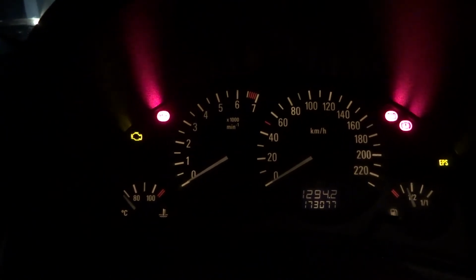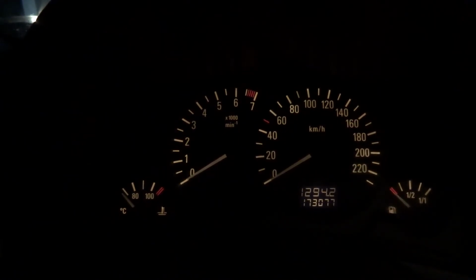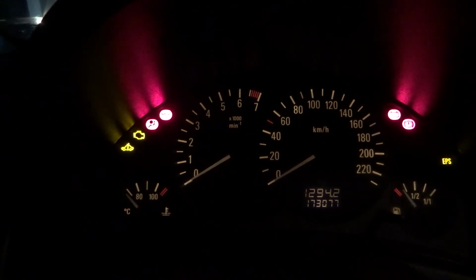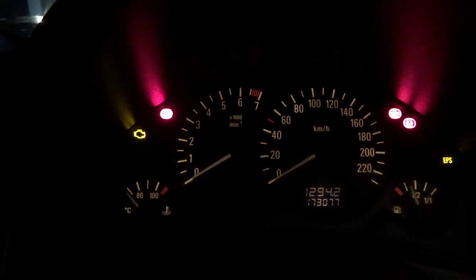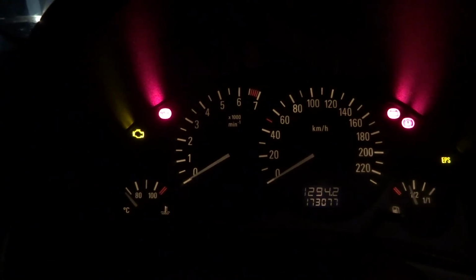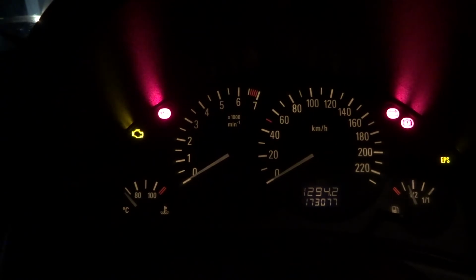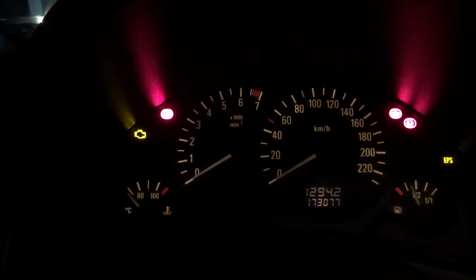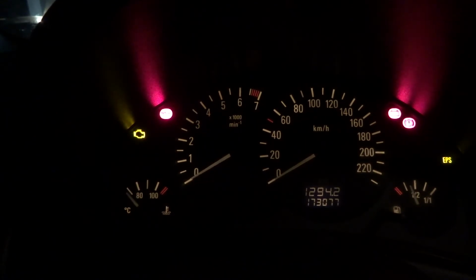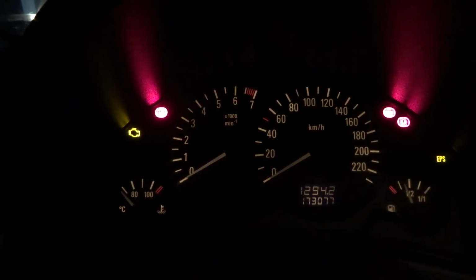Let's do this again. And as you will see it flash a certain number of times, then a little pause, then continue. See? Now, in my case, it reads 1616. I only have one code, and actually, it's telling me it has a loose connection in the dashboard.